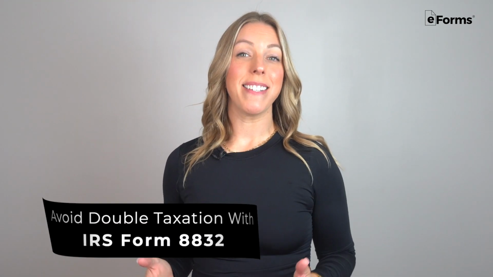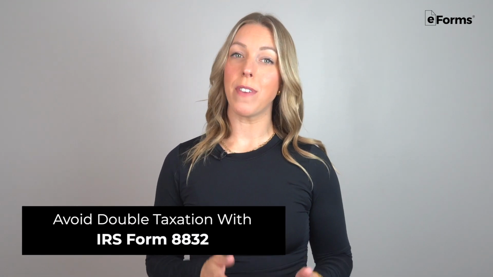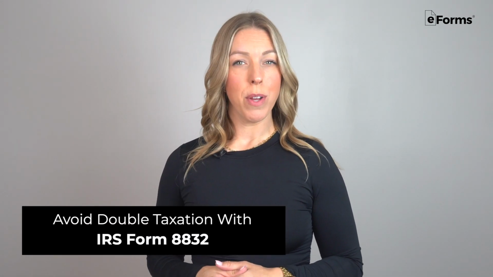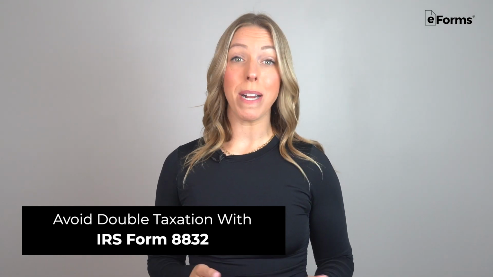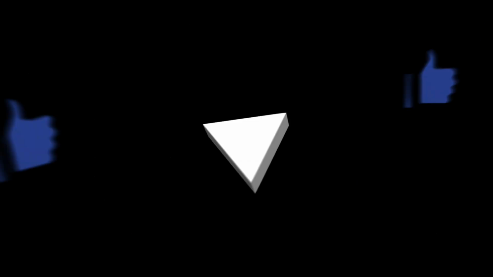When you register a business entity, the IRS chooses a default federal tax classification for you. But what if that designation is costing you money? Form 8832, which allows businesses to determine their own tax classification, can be a game changer for optimizing your business tax strategy and even avoiding double taxes.